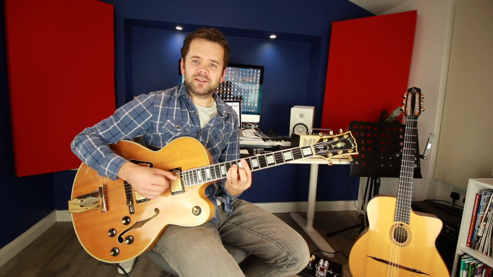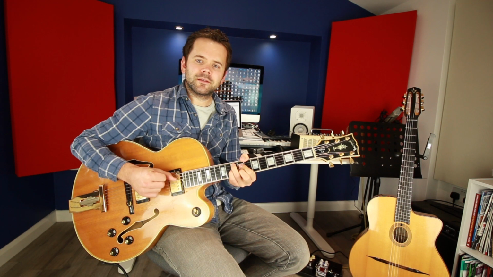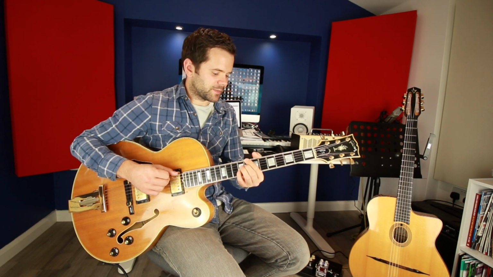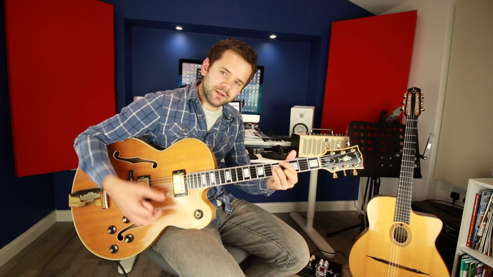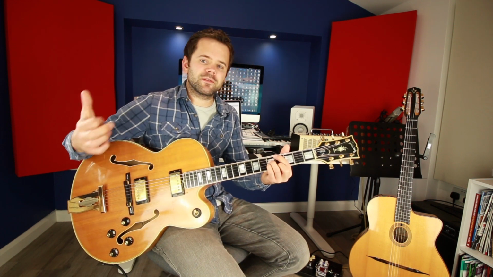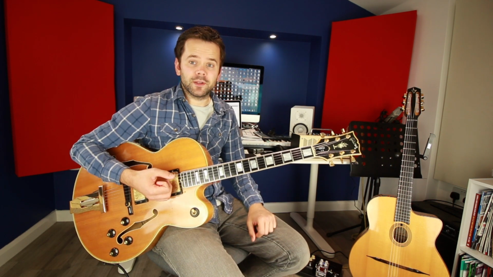So we're stuck in this sort of minor turnaround, which is really nice, really fun to play over. But then via this 2-5, we land on A flat major, and we get a very different feel as a result for that part. Great tune, check it out if you've not learnt that one before.